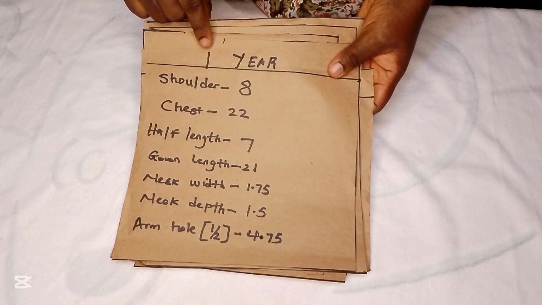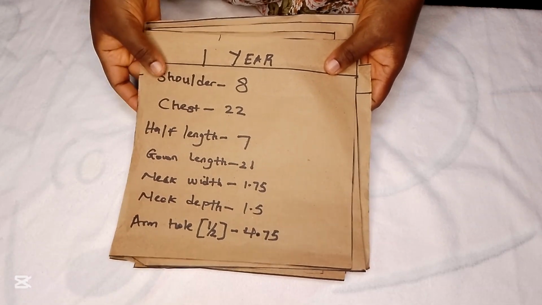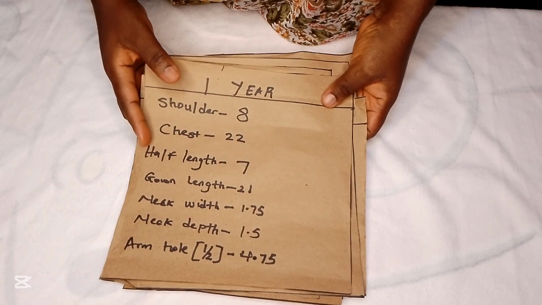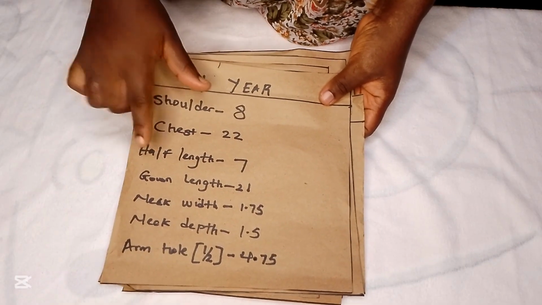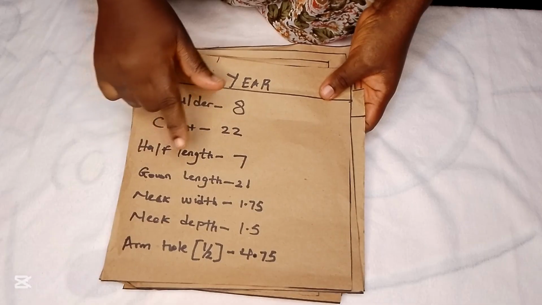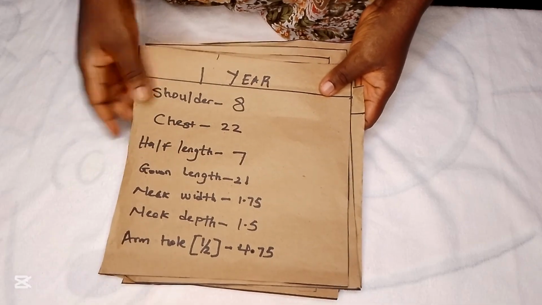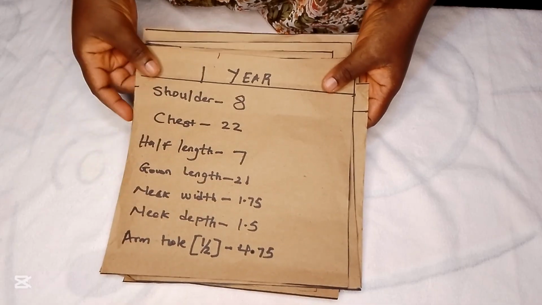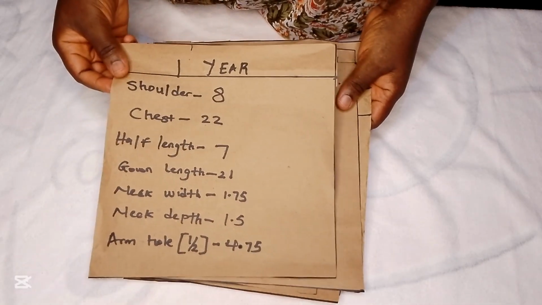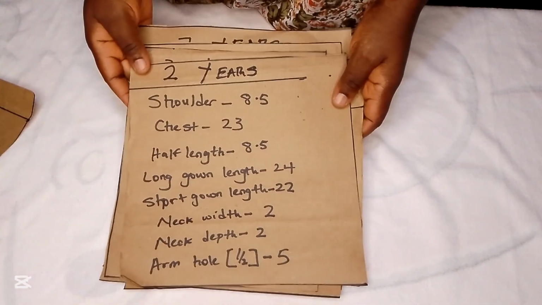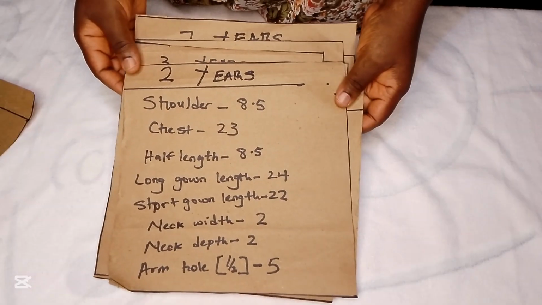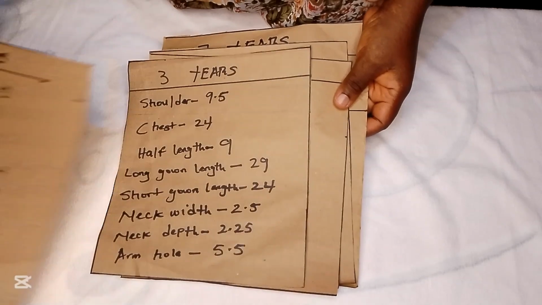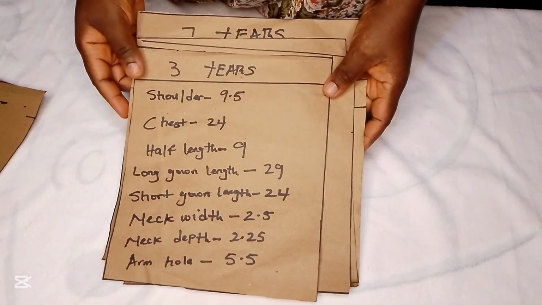I have the one for a 1-year-old here. Here's the shoulder, chest, half length, gown length, neck width, neck depth, and the armhole length. The armhole is divided into two, so that's why we have half here. Take note of that. This is for a 1-year-old. This is for 2 years. Kindly take note of the measurements as we are going to be using them to draft our basic bodice.